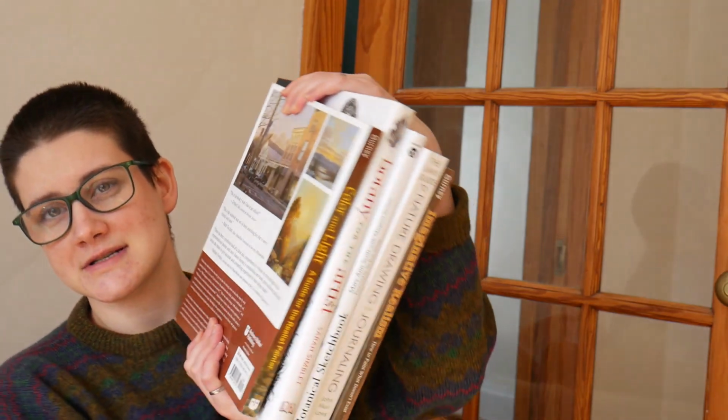This is where I keep all of my books, so I thought I would share with you my top 5 favorite art instructional books for botanical art and natural science illustration. So here they all are. And I'm just going to go through these and share with you why I think they're the best.